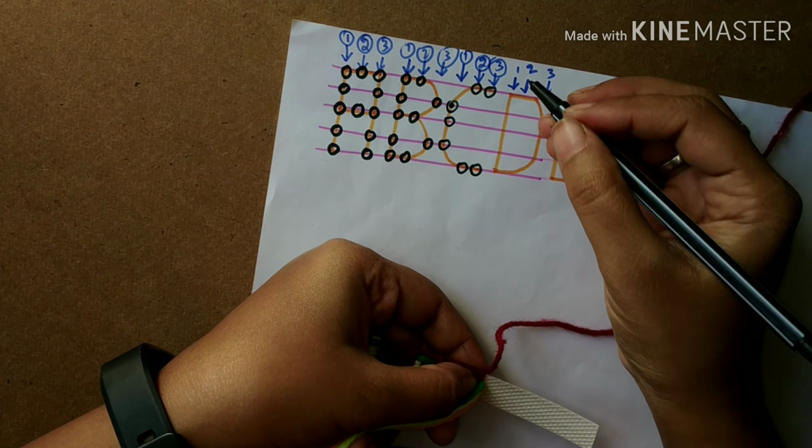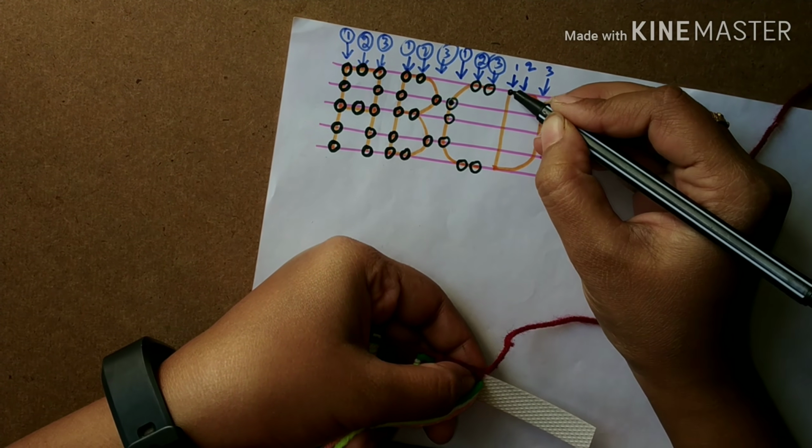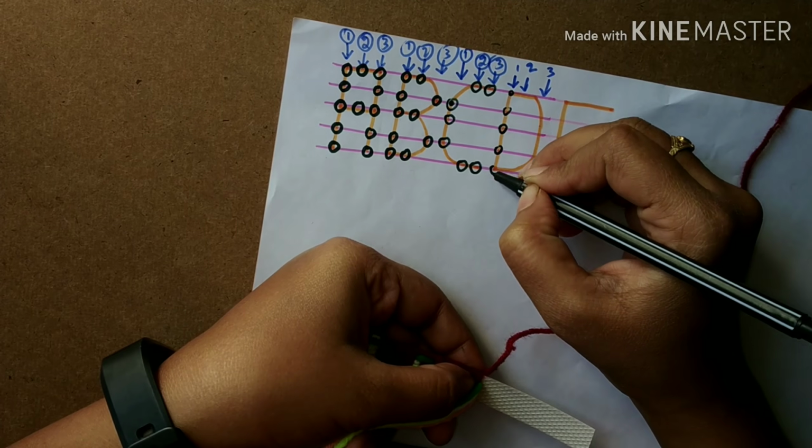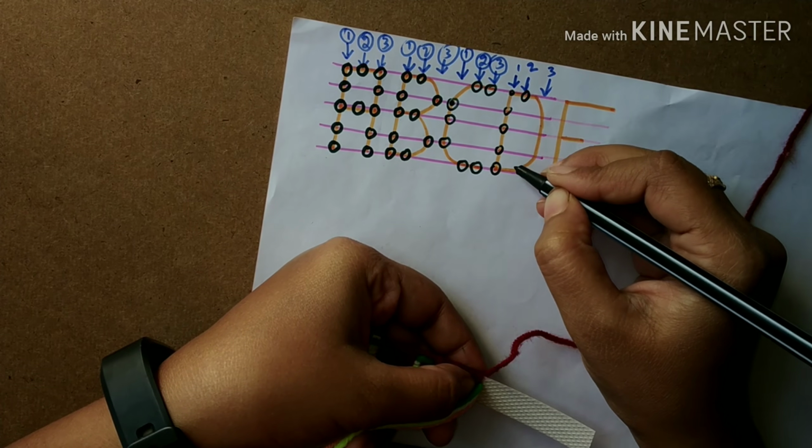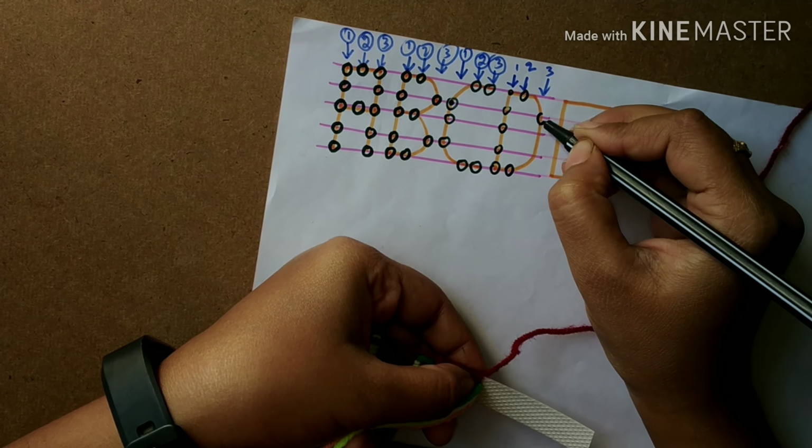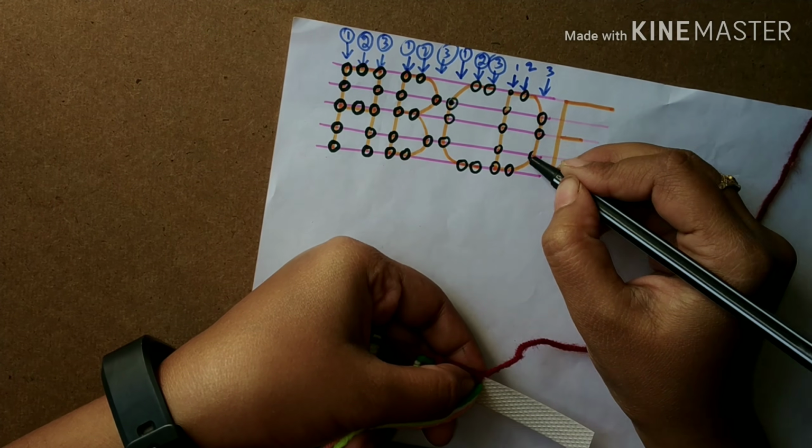For position 1, we have 1, 2, 3, 4, 5 intact. For second one, we have 1 and 5. For third position, we have 2, 3 and 4.